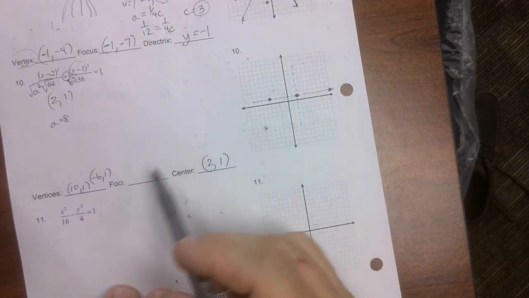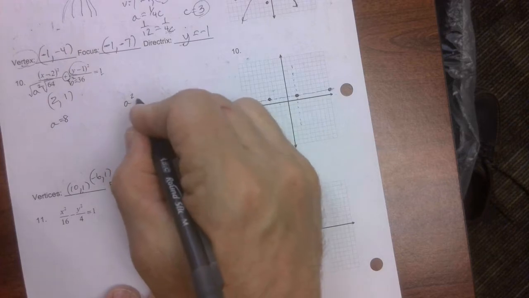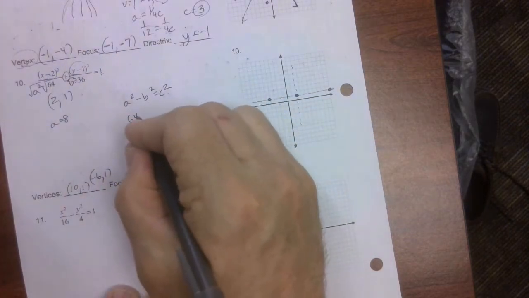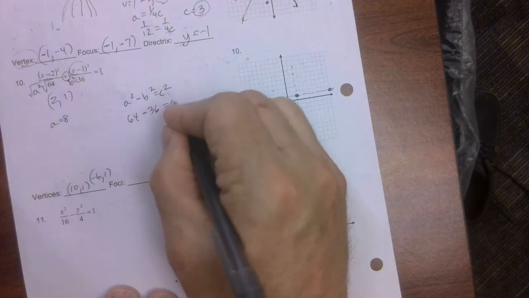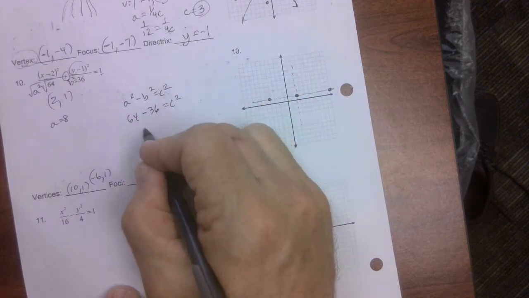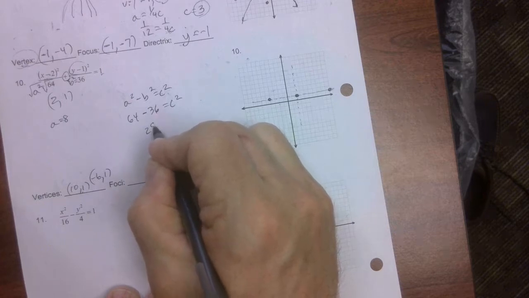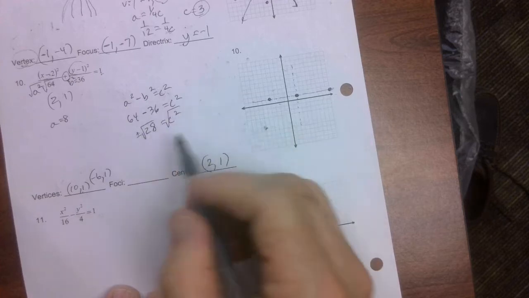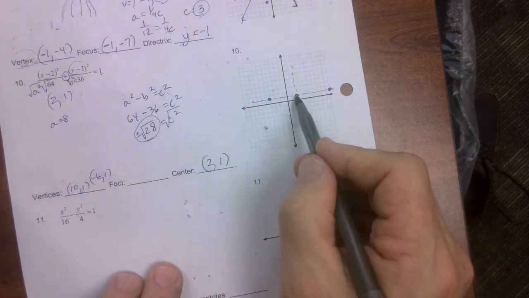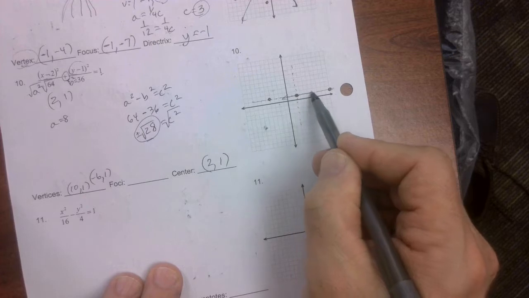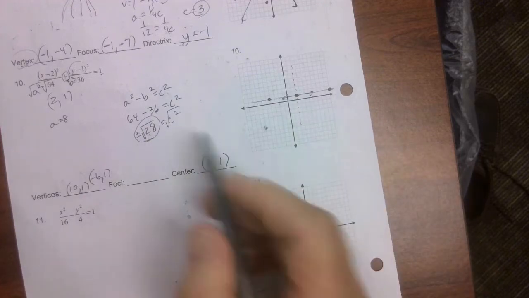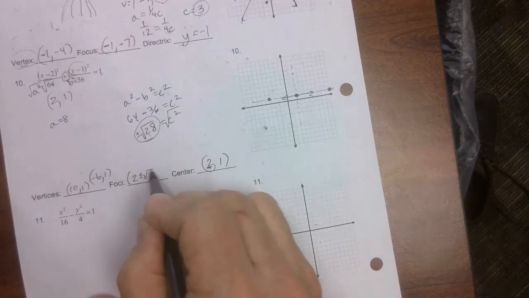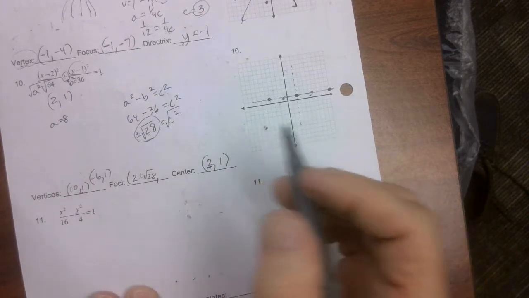Now the foci are going to be found with this formula, a squared minus b squared equals c squared. A squared is 64, b squared is 36. So we would get 28 equals c squared. So we go bada boom, bada bing, do the right thing. And this is the distance we must move from the center to the left and from the center to the right, which means this is going to be the adjustment to my x value. So it's going to be 2 plus or minus the square root of 28, comma, 1.